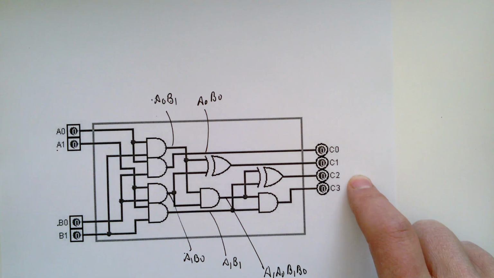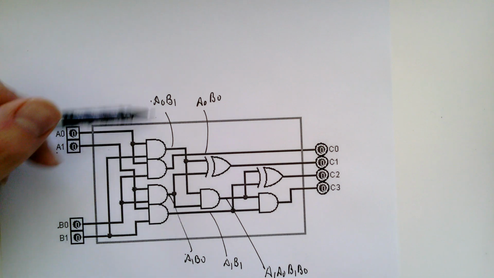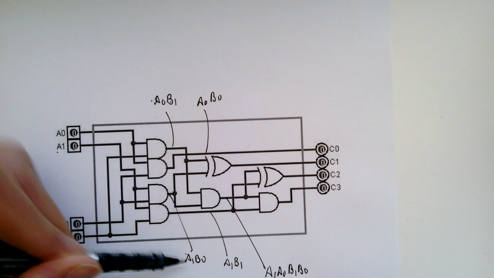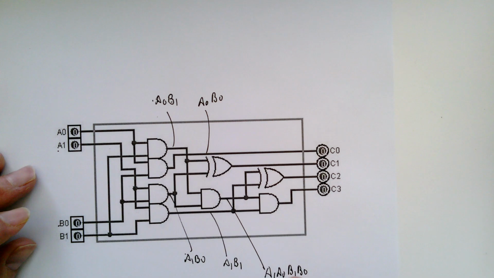Does that look about right to you? So far, so good? Anybody got any questions about what I've done so far? I just wrote out A1, A0, B1, B0.